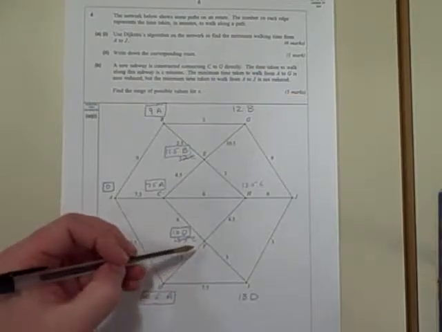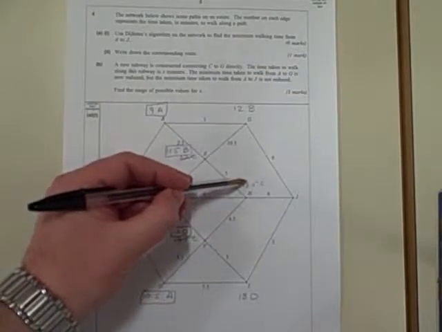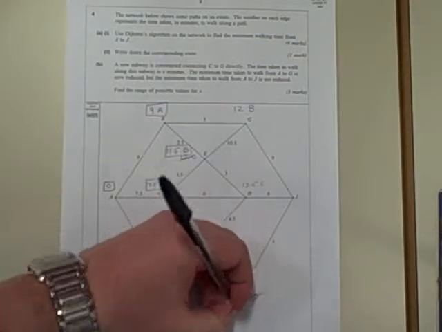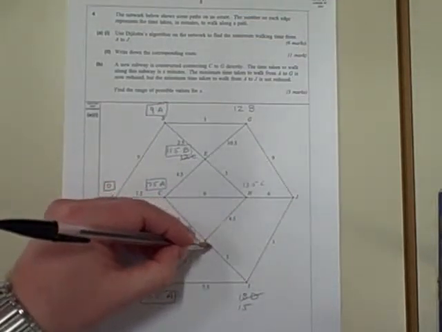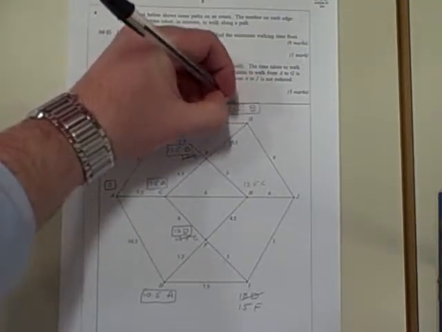So from here, 12 plus 4 is 16.5. Don't change it. 12 plus 3 is 15. So do change it. So 15 coming from F. There's nowhere else from F without a permanent label. So then look for your smallest number, which is 12. Put a box around 12.